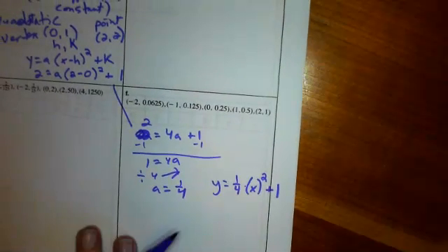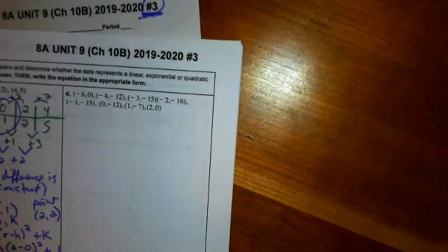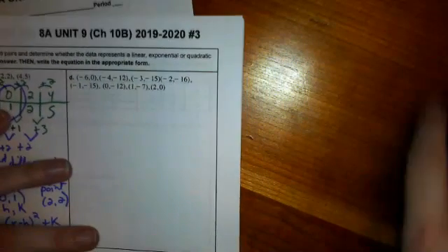Okay, let's do another one. I think we could use another. Let's look at letter D. Okay, again, table of values. Let's switch colors so they don't all run together.